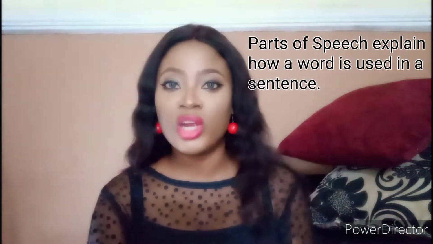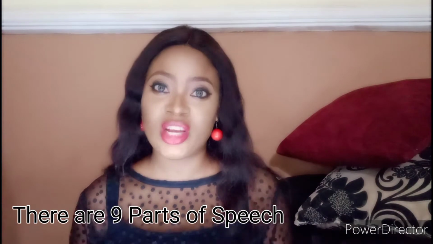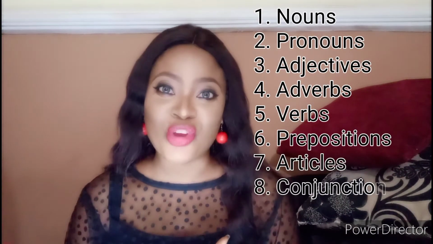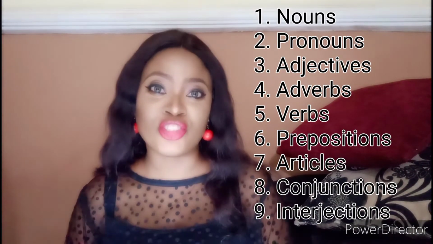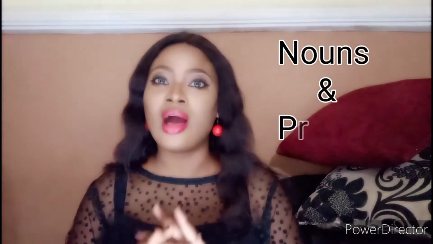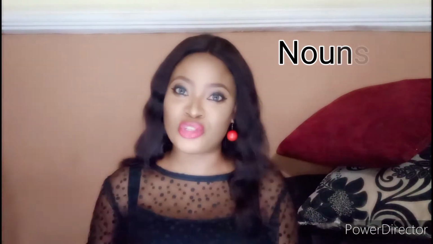So parts of speech generally explain how a word is used in a sentence, and there are 9 parts of speech: nouns, pronouns, adjectives, adverbs, verbs, prepositions, articles, conjunctions, and interjections. But today we'll focus on nouns and pronouns because apparently we cannot go through all the 9 parts of speech in just one video.